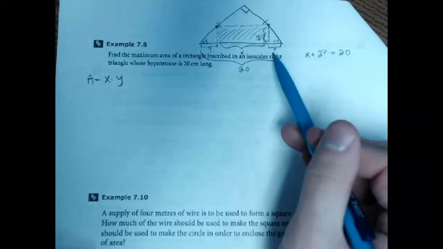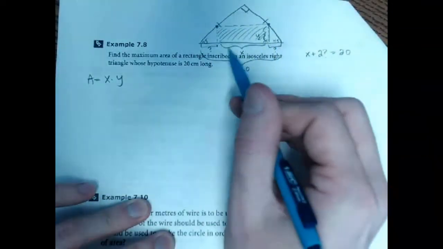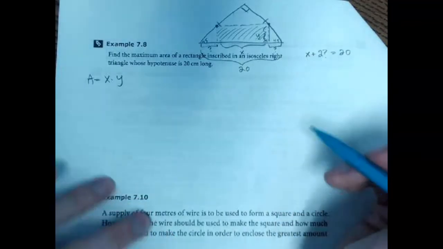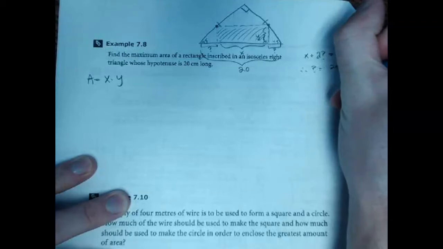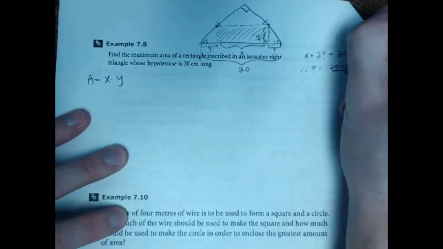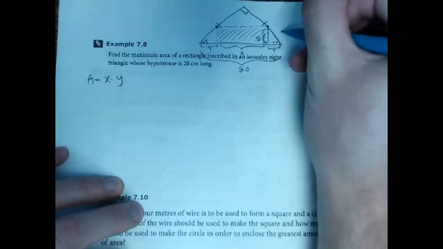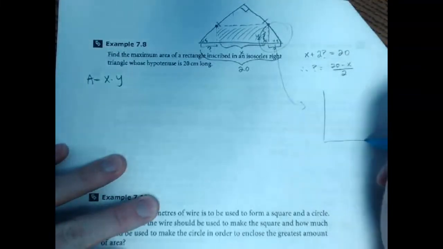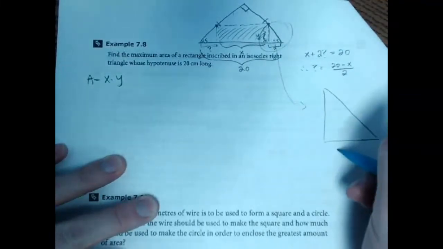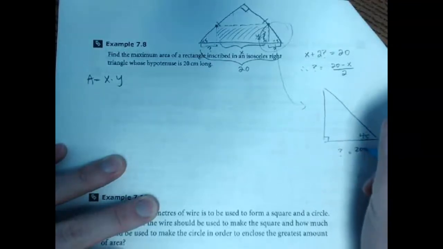And in order to do that, you need the question mark. So I know that's question mark, and that's x. So I know x plus 2 question mark is 20. So solve it for the question mark. Subtract the x, divide by 2: 20 minus x over 2. That is what your question mark would be equal to. Now let's also think. I'm going to take this little triangle and blow that triangle up a little bit. So now I know the question mark was 20 minus x over 2.